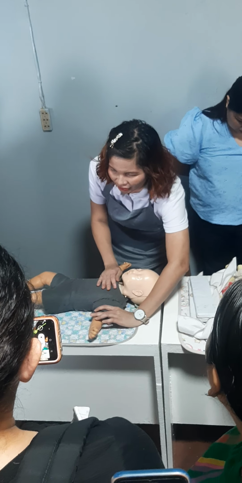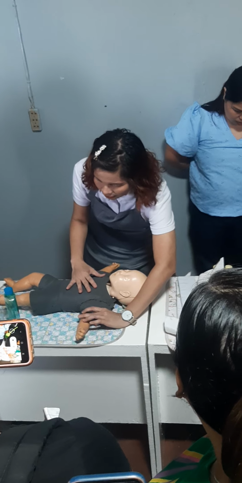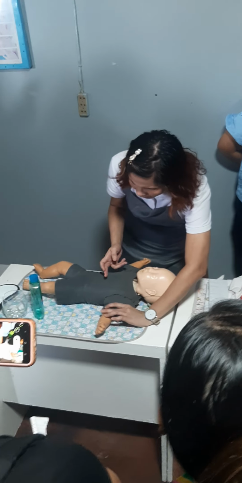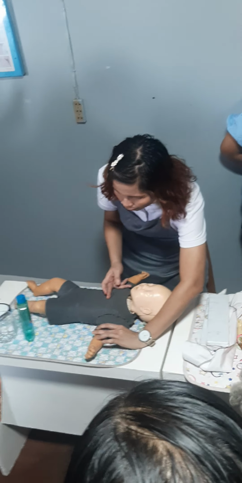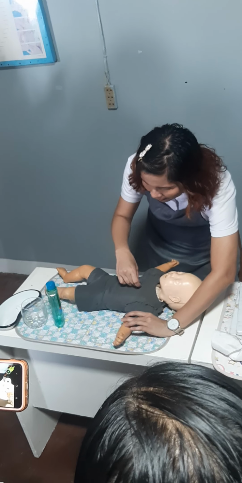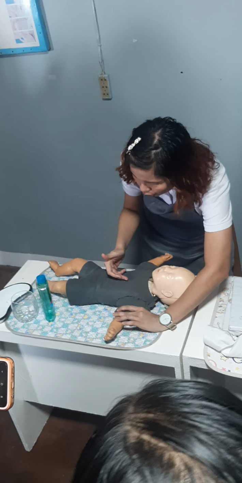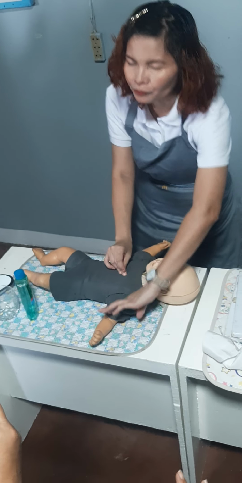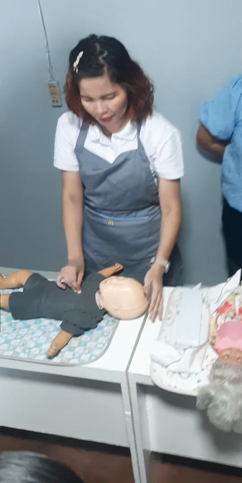So the victim is in cardiac arrest. When you give CPR, you're going to locate the compression site, which is slightly below the middle nipple line, using your thumb, your middle, and your ring finger. And then you give 30 chest compressions and 2 breaths, in 5 cycles.